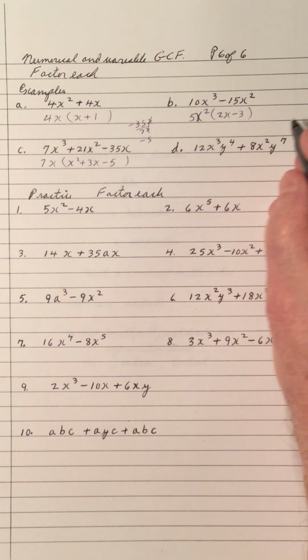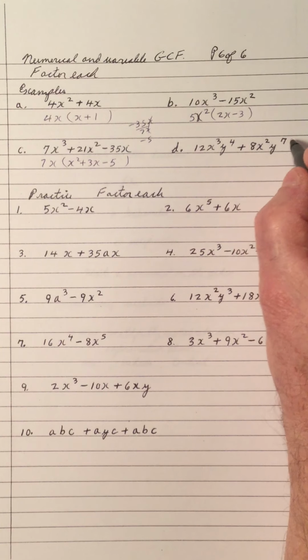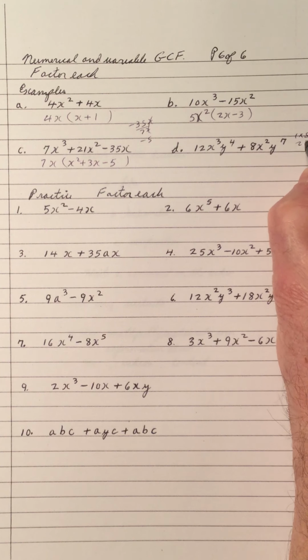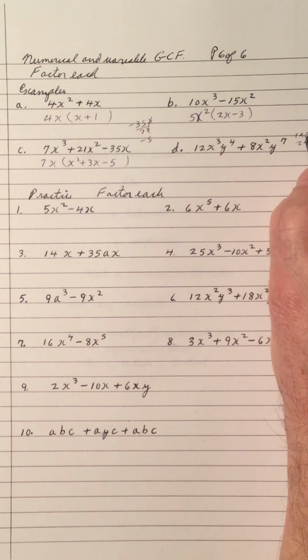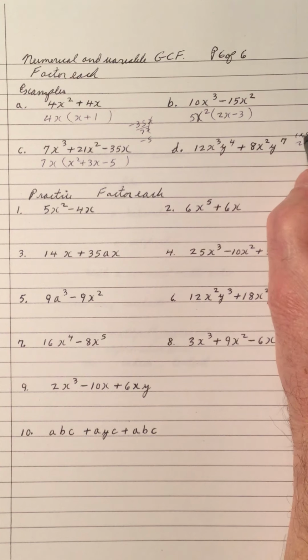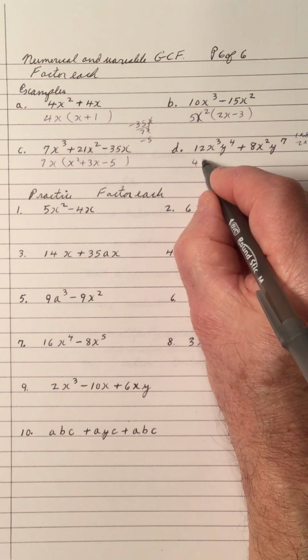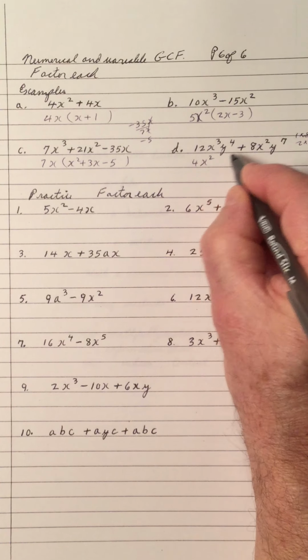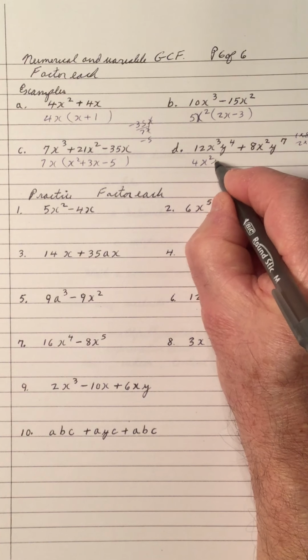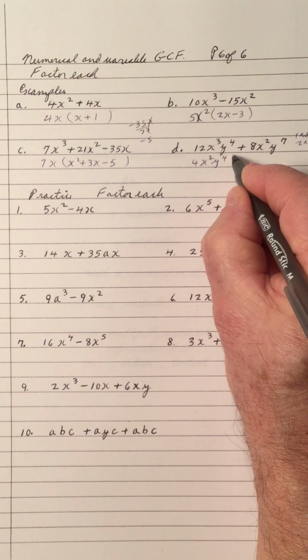D, 8. No, 8 is the smallest number, but I have 1 times 8 and I have 2 times 4. 4 is a factor. 8 is not a factor of 12, but 4 is. So 4 is the numerical GCF. I have an x in every term. I take the smallest exponent. I have a y in every term, in the 2 terms, so I take the 4 as the smallest.